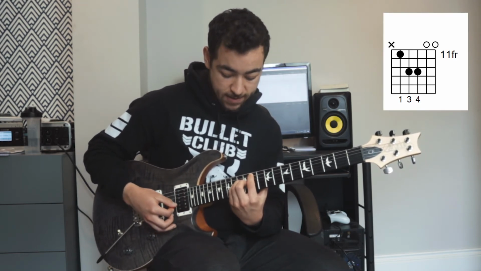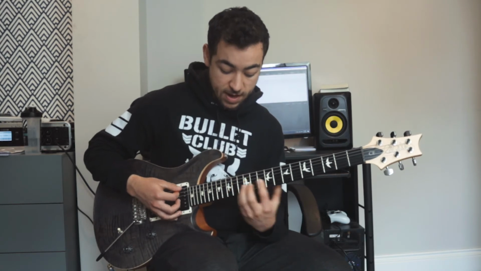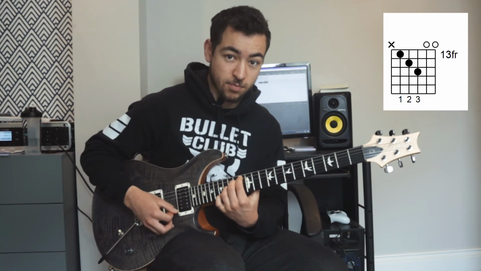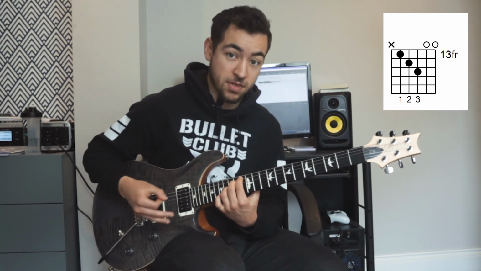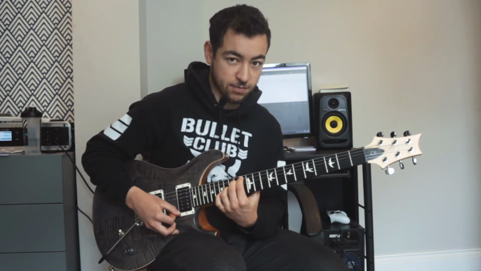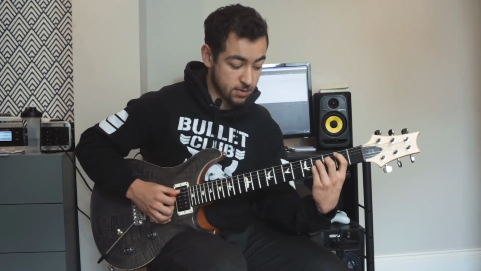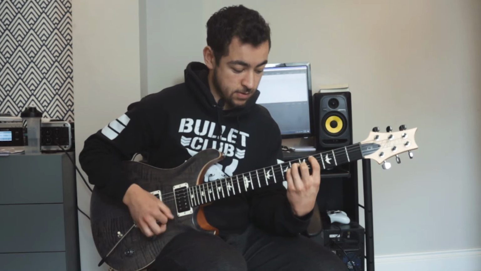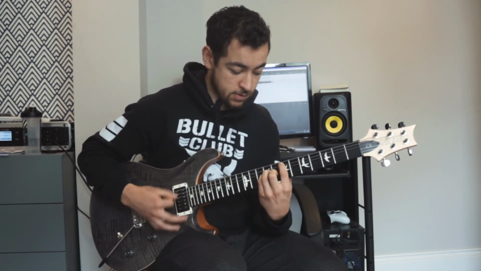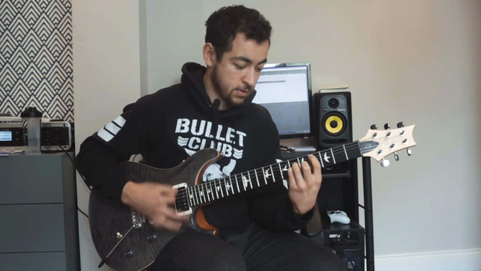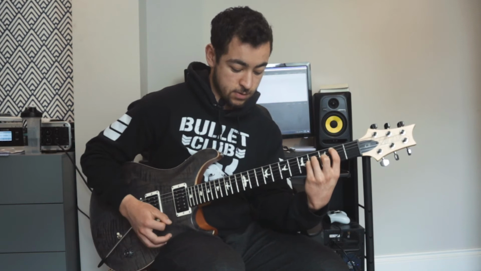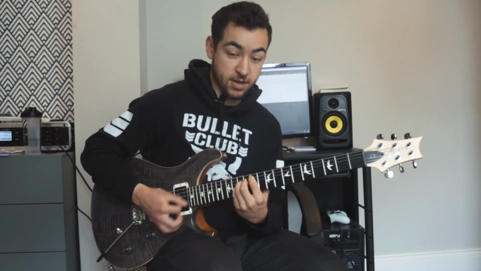And then we have an A sharp power chord, but we'd have to play it like this because it would be a diminished chord and the 5th is flattened. So it's a bit different from a standard power chord, and we get that sound. So maybe something in G sharp minor.